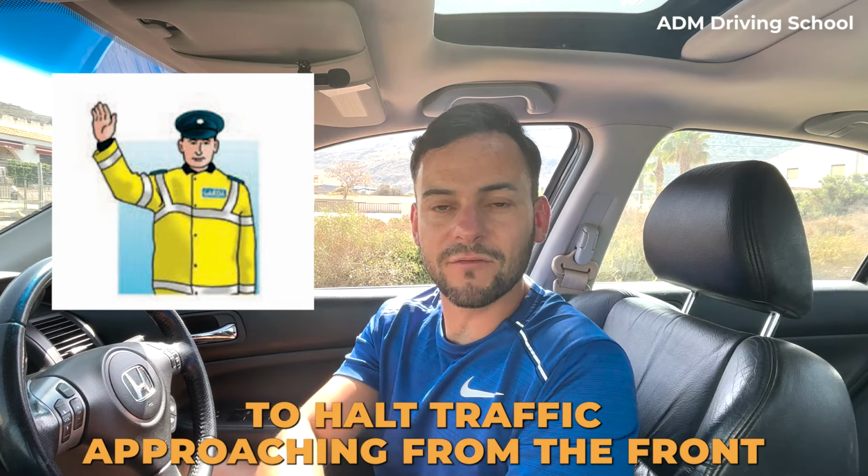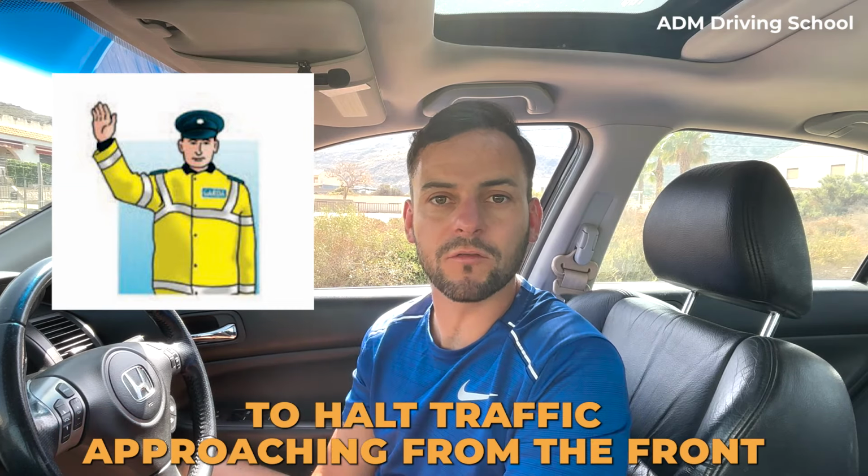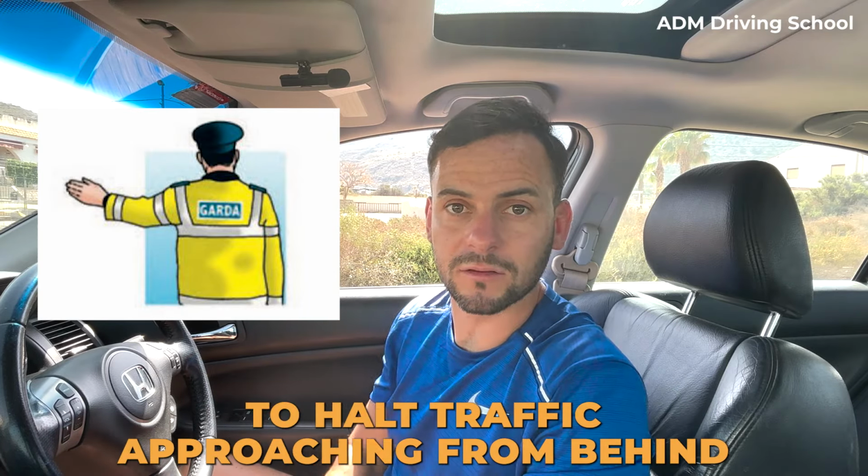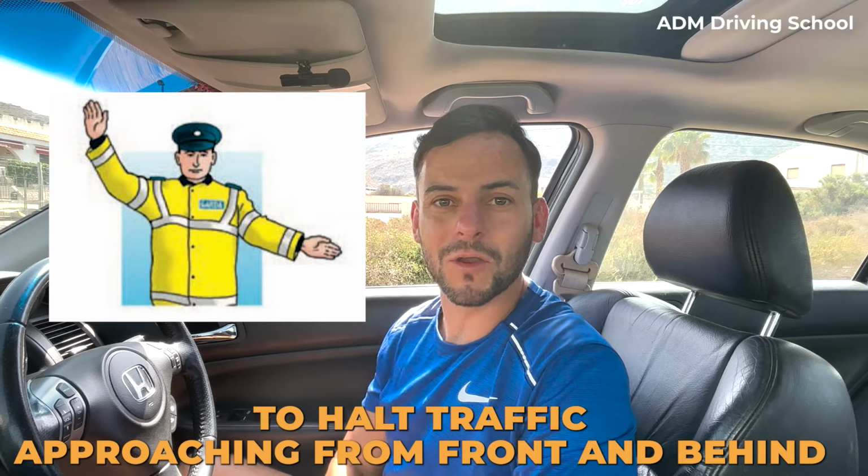Next we see on this one, we see the guard with his hand straight up in the air. That's bringing traffic to a halt approaching from the front. And the next two are really confusing. We can see this image here, we can see the back of the guard and the back of his hand. That's telling the traffic approaching from behind to come to a halt. And this is the most confusing. We can see the back of the guard, he has his hand up and he has his other hand out, and that's telling traffic from both sides to come to a halt.